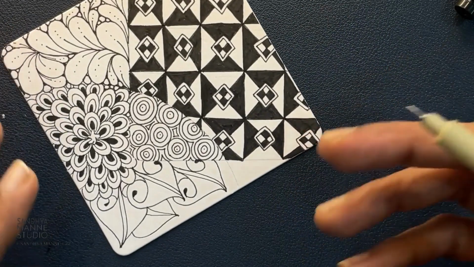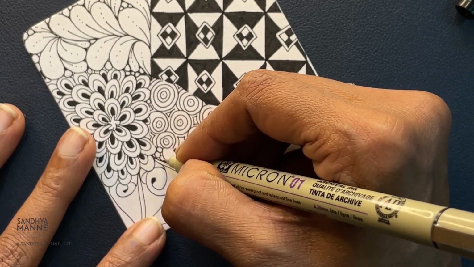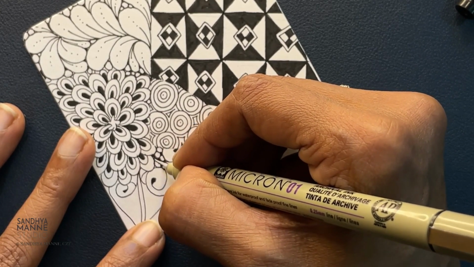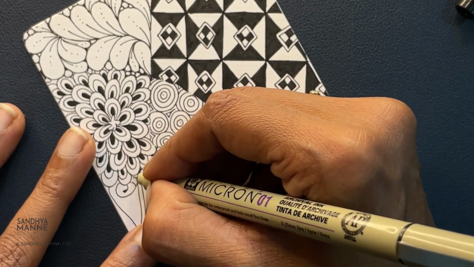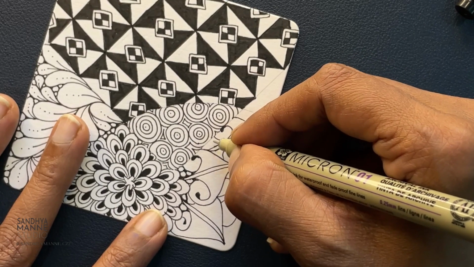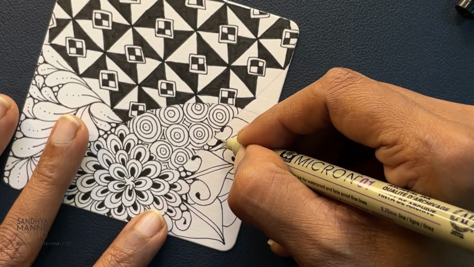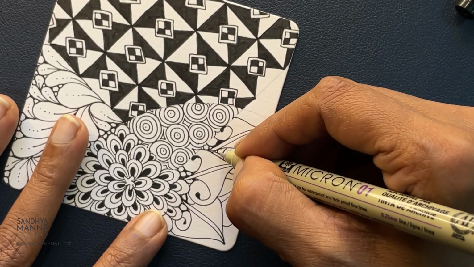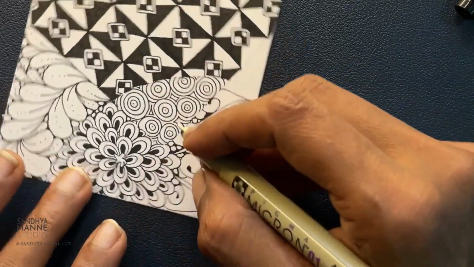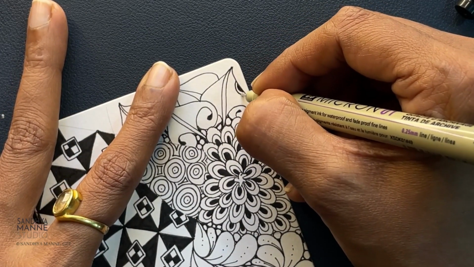Okay, now I am going to continue adding circles in these gaps. And over here, I'm going to add a little bit of detail.